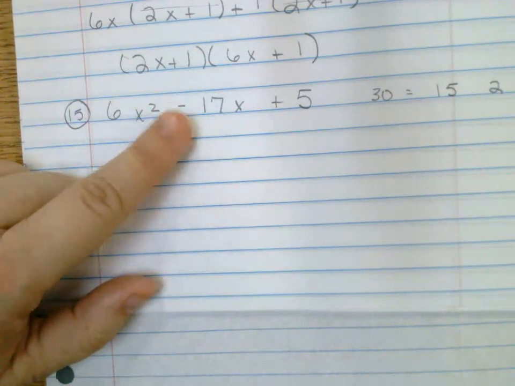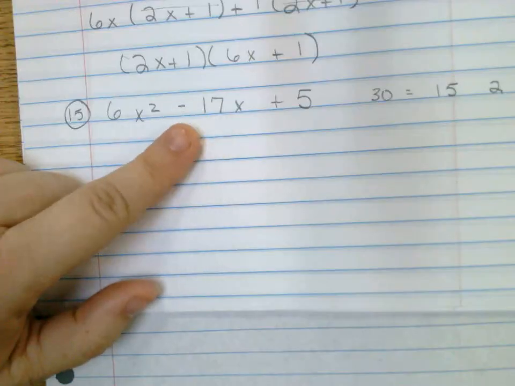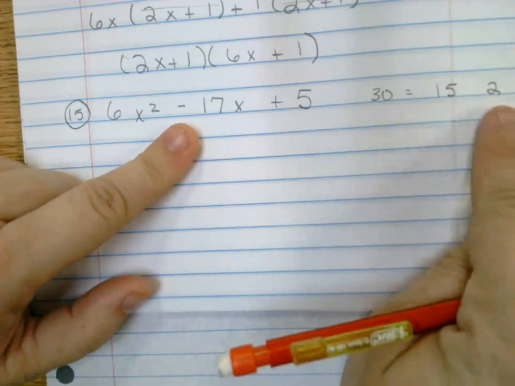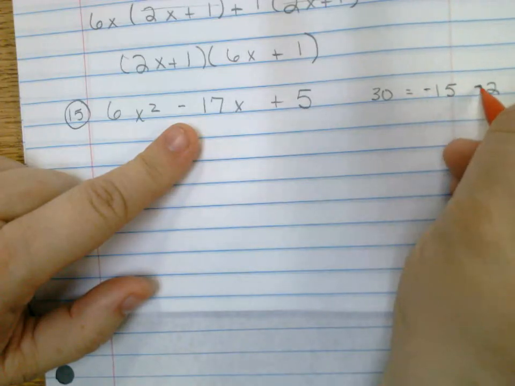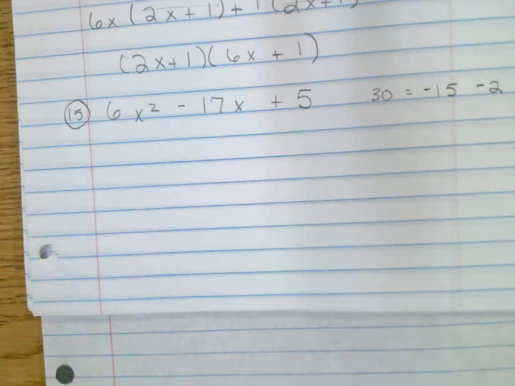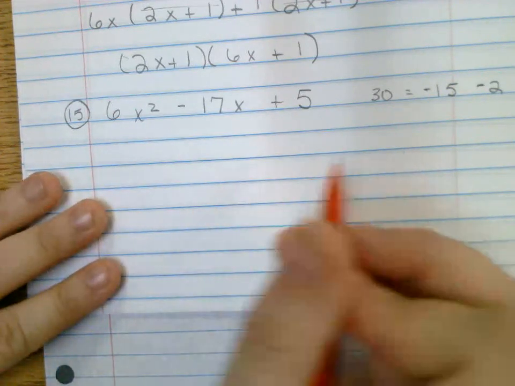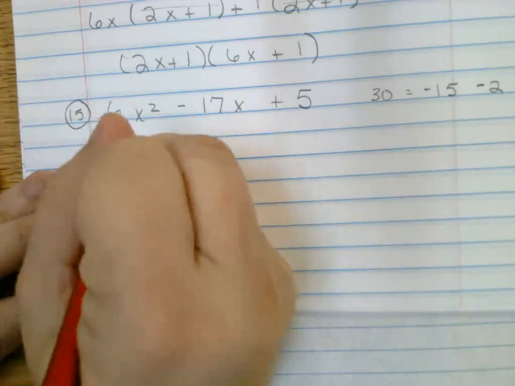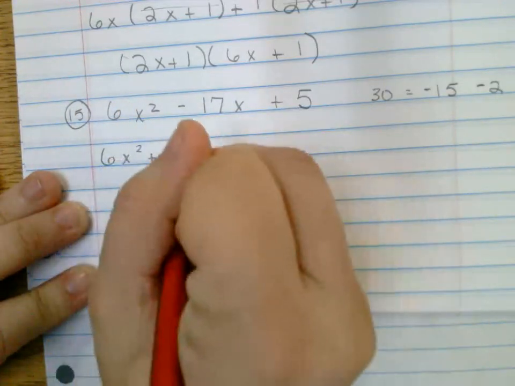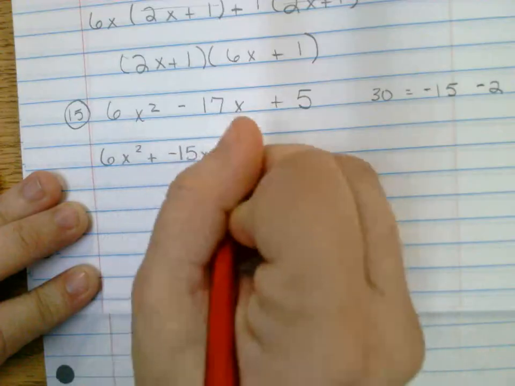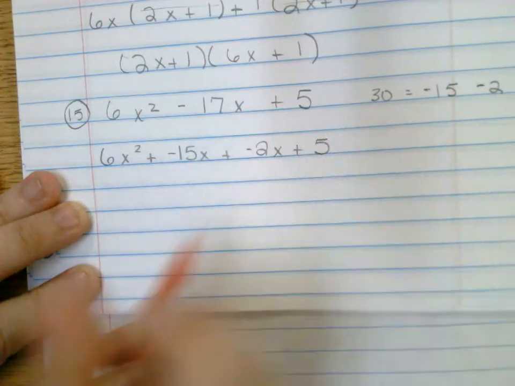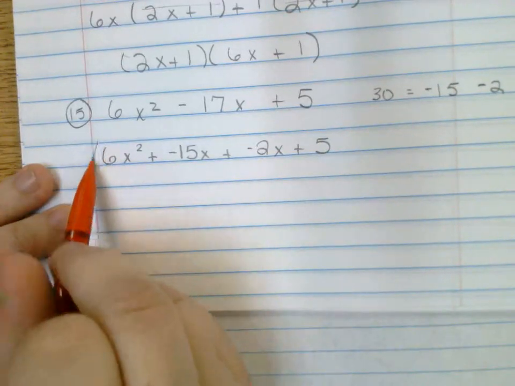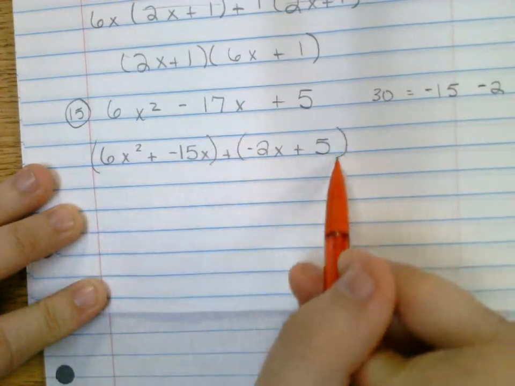But be careful because this is a negative 17, which means that both of these terms need to be negative. So make both of those negative, and you're going to add that back in. So you've got 6x squared plus negative 15x plus negative 2x plus 5. And here's my two little areas.